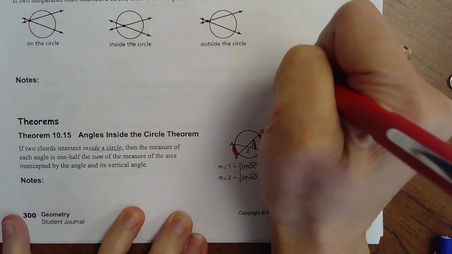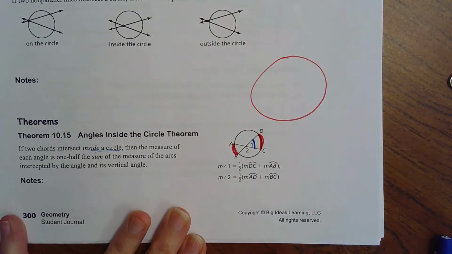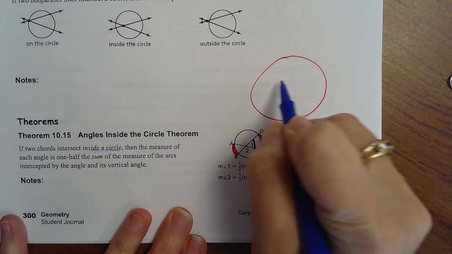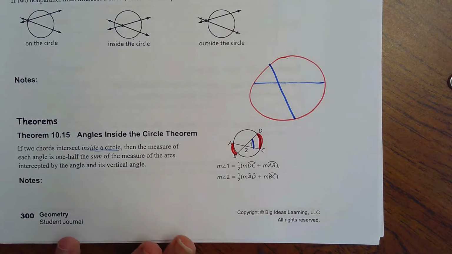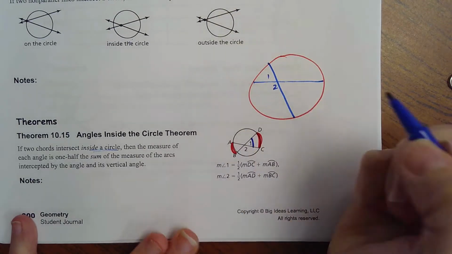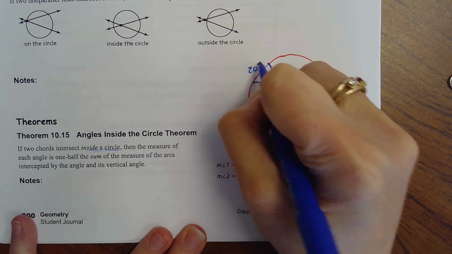Let me show you an example. Let's say we have a circle, and then we have two lines that intersect inside our circle. I'm going to give you some measurements here.